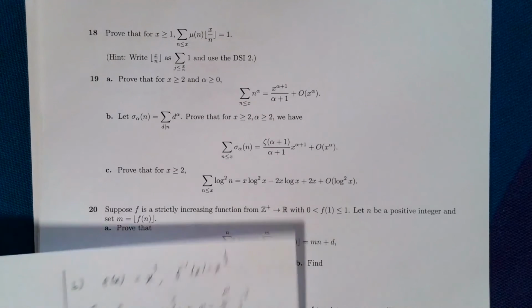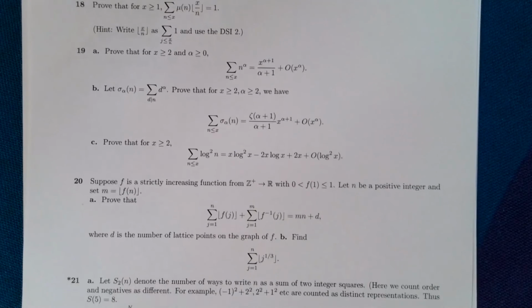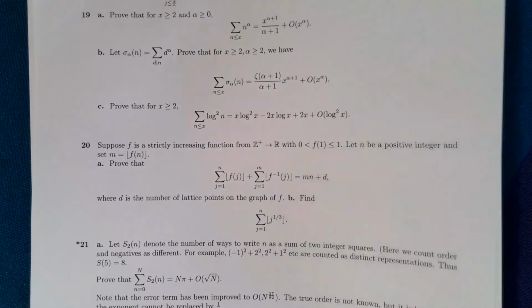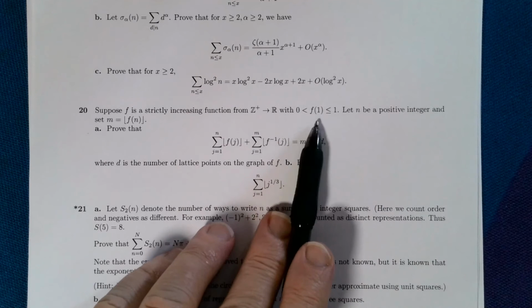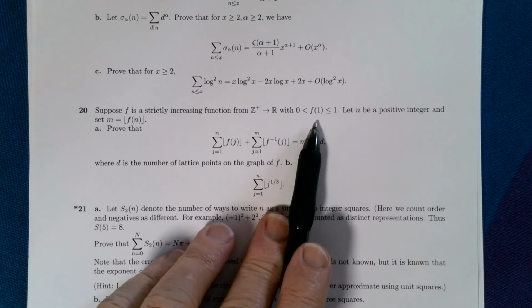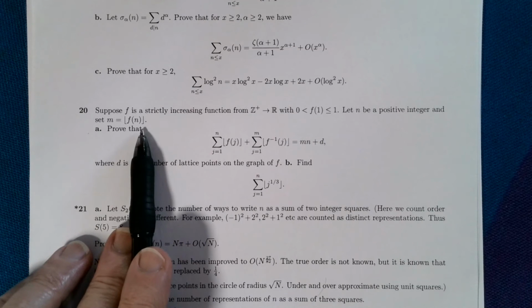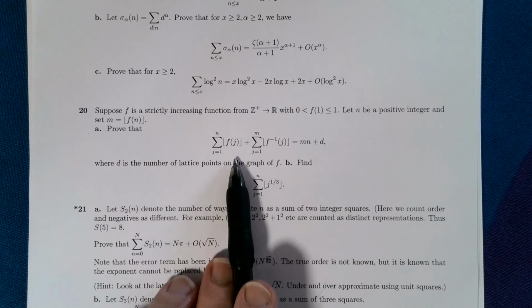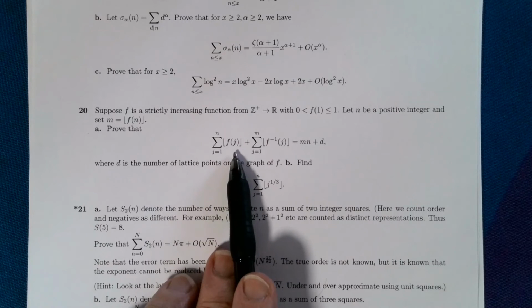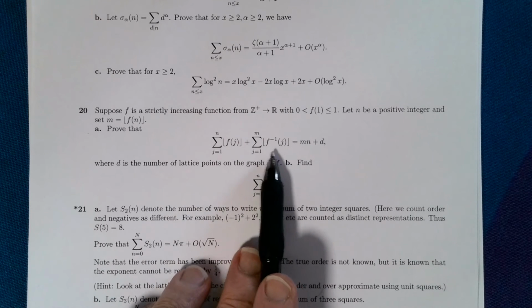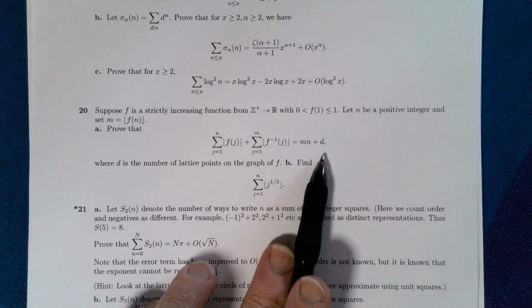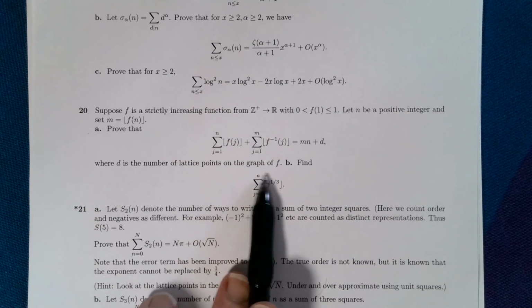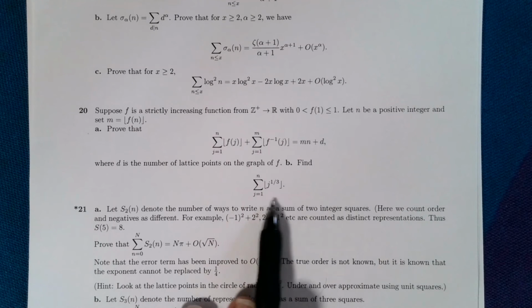Finally, question 20 is just a little counting problem. It says, suppose we have a strictly increasing function from Z plus to R, where f of 1 is between 0 and 1, n is a positive integer, and we're going to set m to be the floor of f of n. And we want to prove this interesting looking sum here: the sum of the floor of f(j) plus the sum of the floor of the f inverse of j, and we want to show that's just m times n plus d. In fact, d turns out to be m. d is the number of lattice points on the graph of f. And then we want to use that to find a formula for this sum.